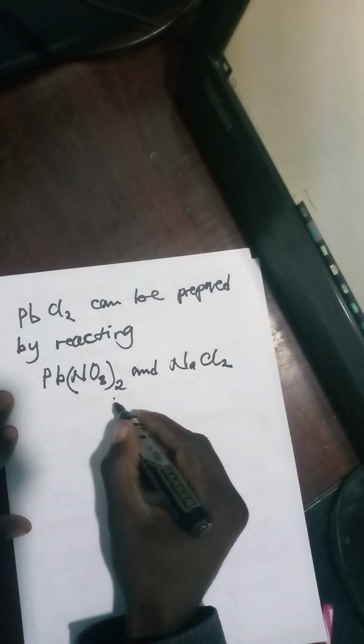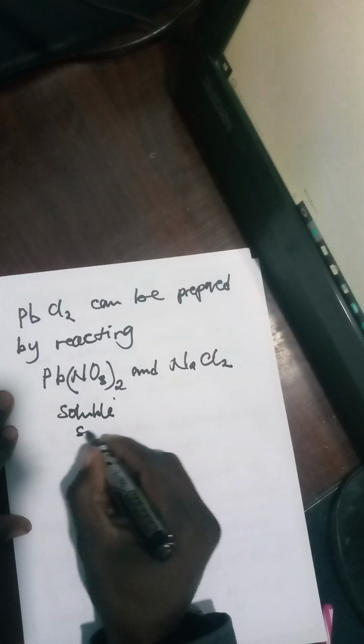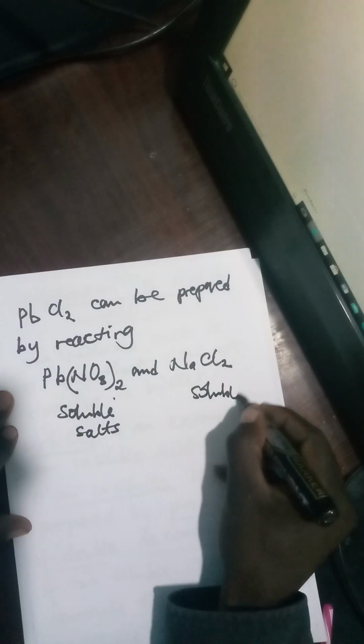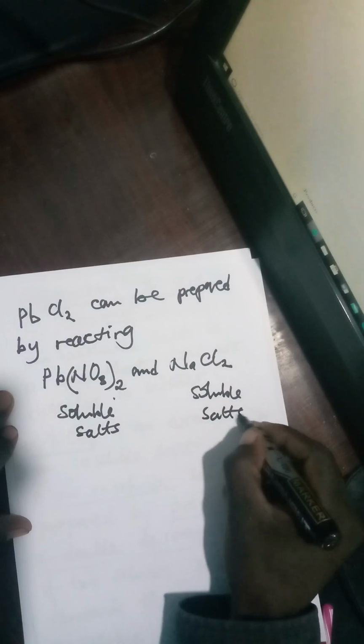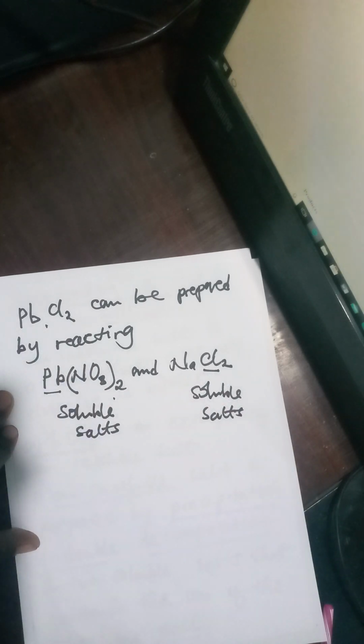So these are soluble salts that contain the ion of the insoluble salt that you want to prepare.